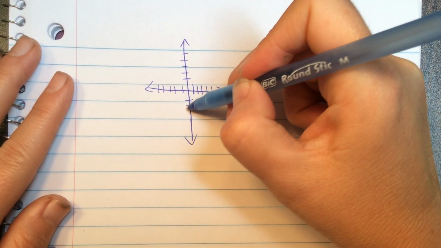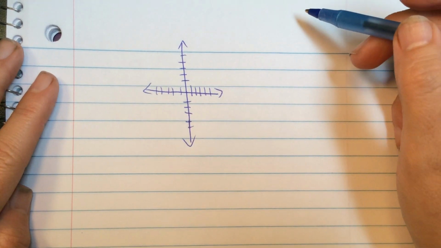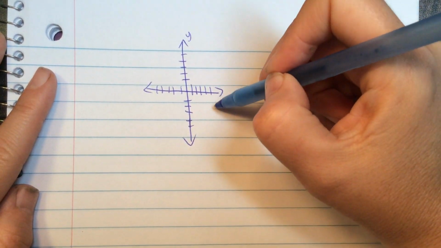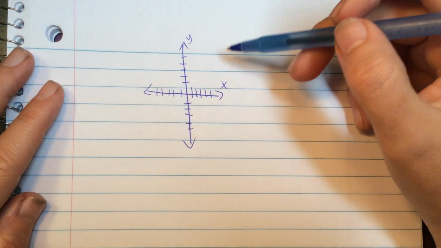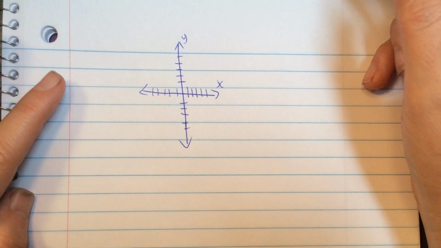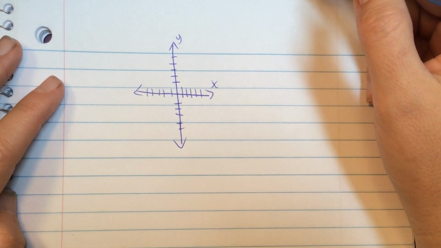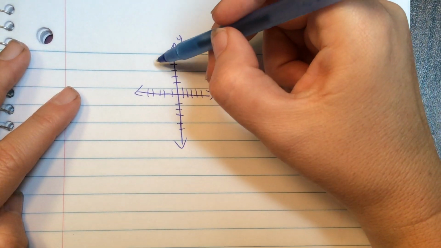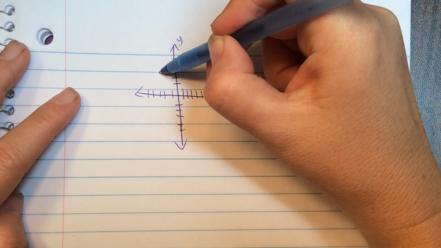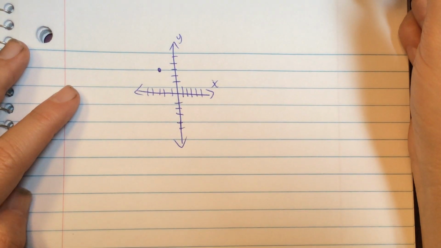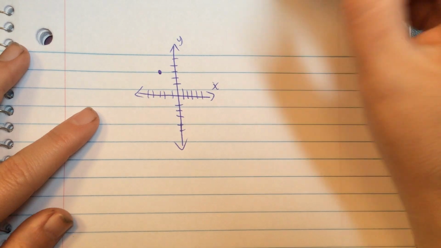Hopefully you're better at this than me, and maybe yours actually will be closer to being accurate here. My hash marks are all over the place. All right, let's put one over here. Let's go 3, 3. Okay, -3, +3.